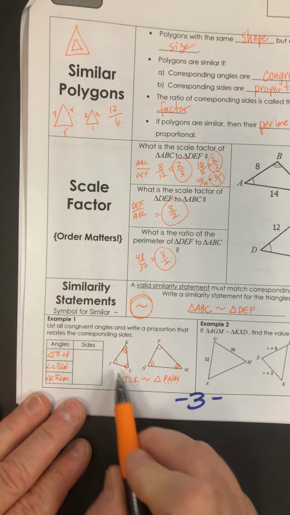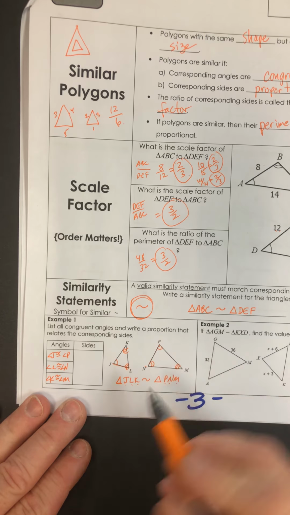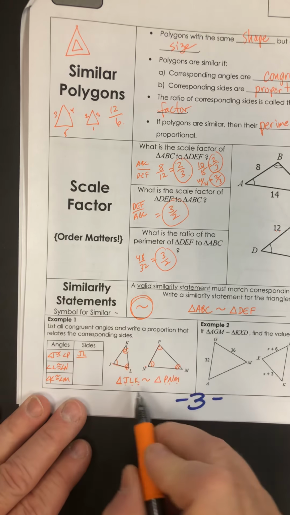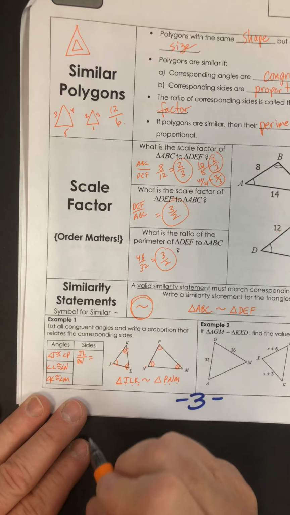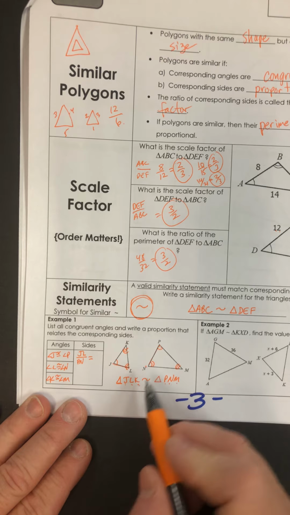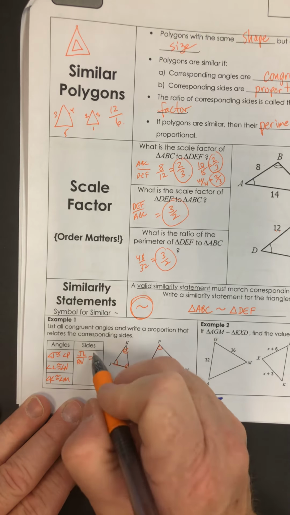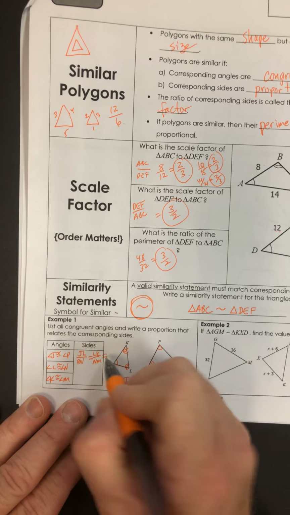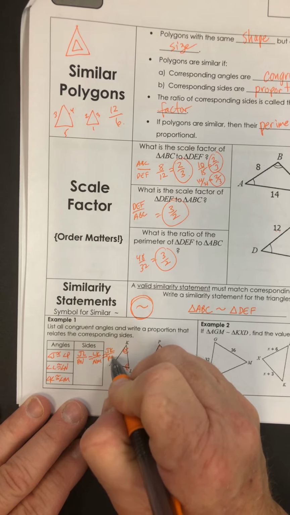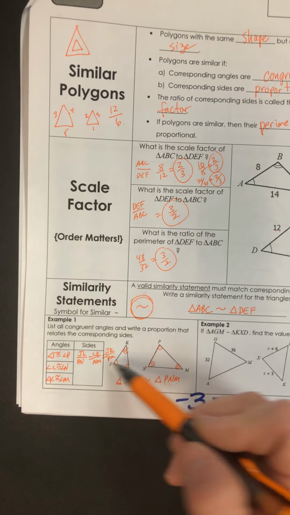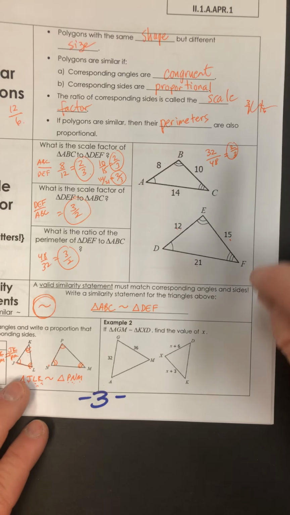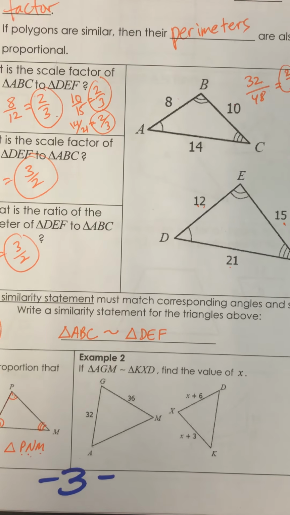So side JL would match with side PN. Since I wrote the JLK triangle first, JL goes on top and PN goes on bottom. So that would equal the ratio of another side. Let's go LK. LK would match with NM. And that would also equal J to K over P to M. So any of those fractions could be set equal to each other. Any three of those in any combination could be set equal to each other. All right, so we use that, just like all the others, and we'll solve.